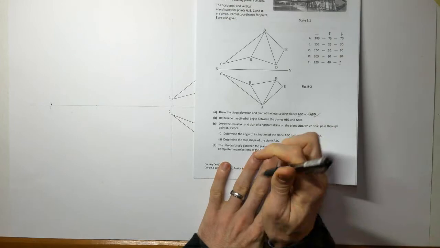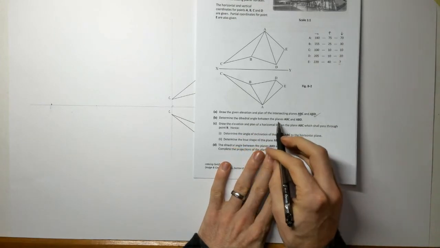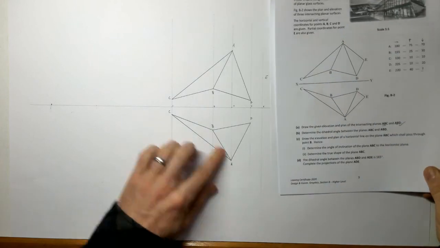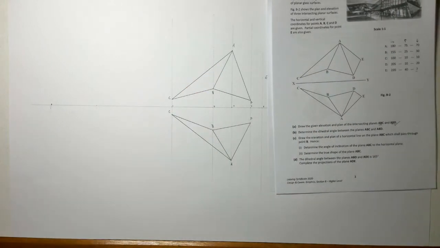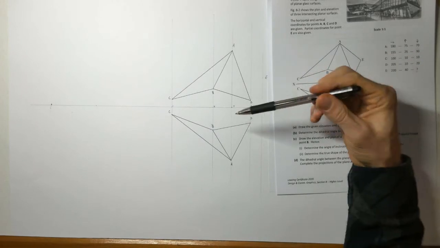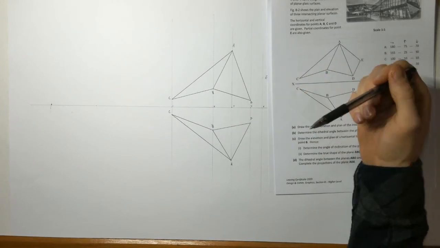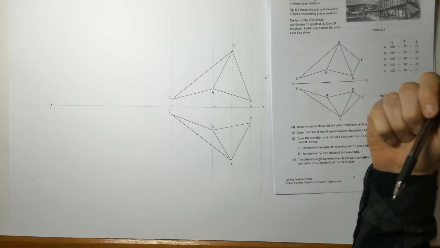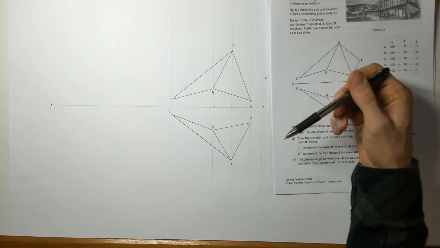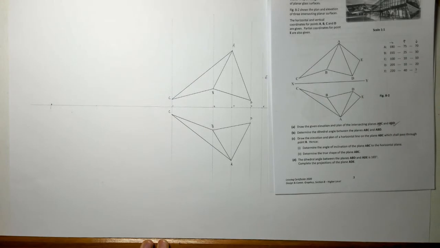Perfect. Determine the dihedral angle between planes ABC and ABD. So like I said, that shared line is important. So we want to find AB as a point view. First of all we need to look perpendicular to it and see there's a true length line, so that we can then look along that true length line.